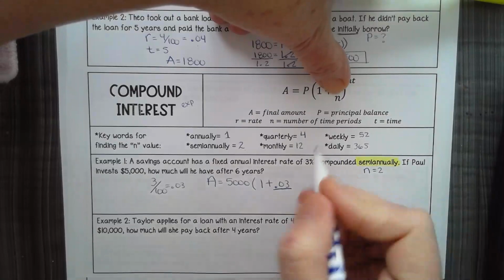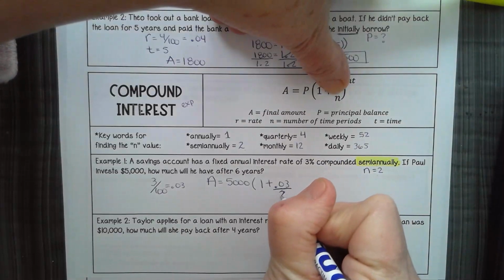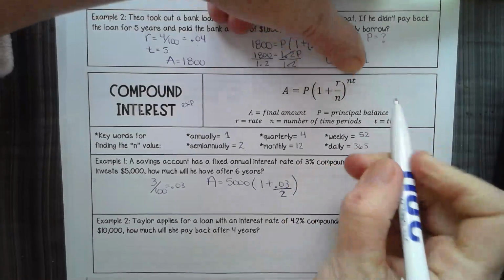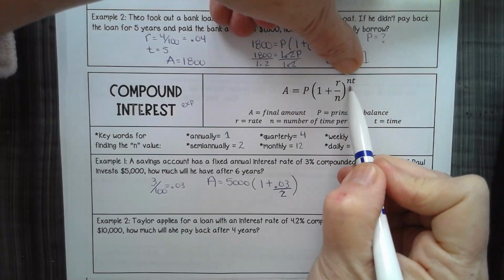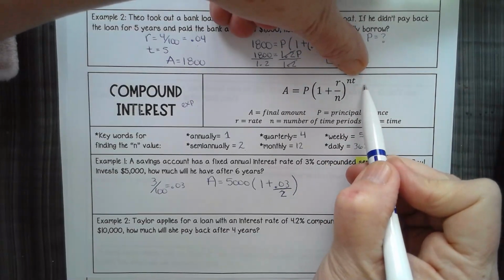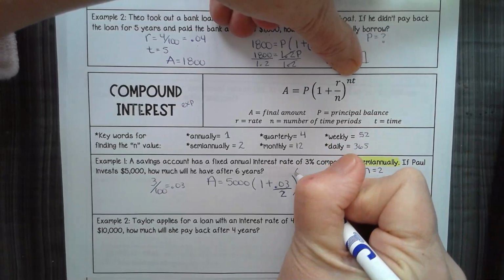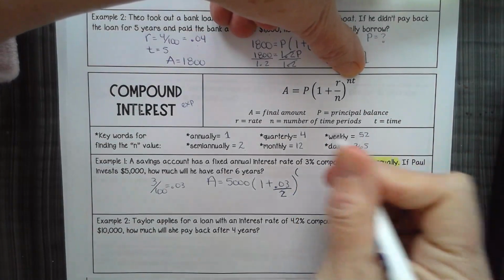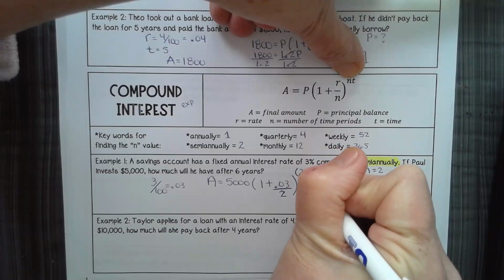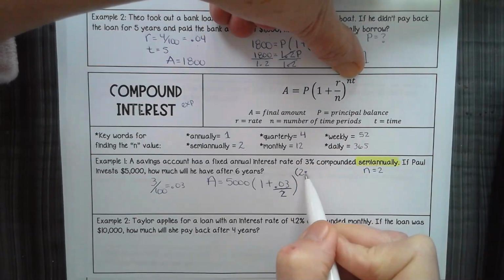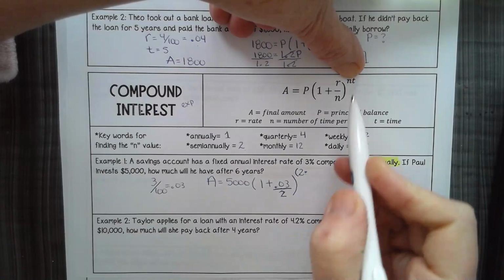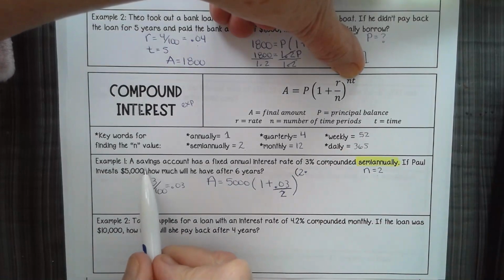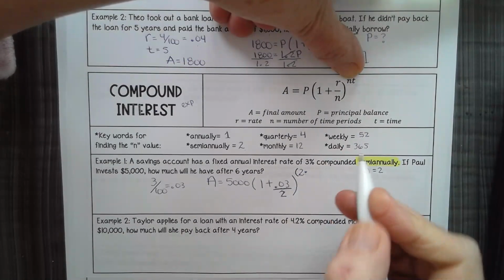Since it's semi-annually, n is 2. And notice here we raise it to the n times t. Y'all, that's got to be in parentheses when you put that in your calculator. So n is 2, and we're going to multiply that. That is not a decimal. That means multiply times the amount of time that the money is going to be in savings. That's 6 years.